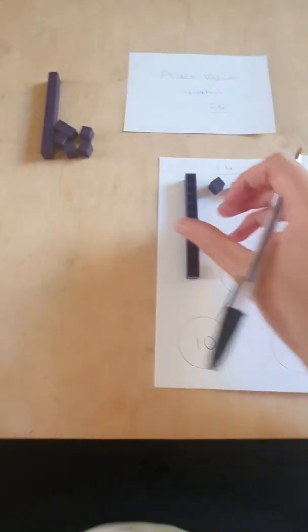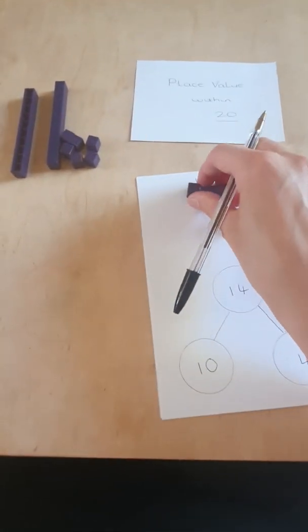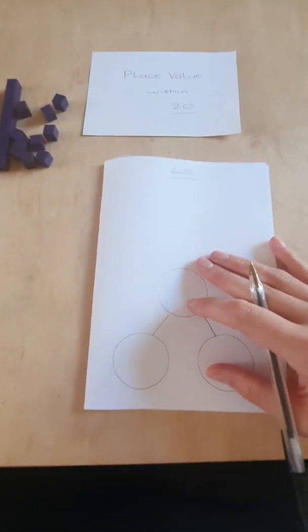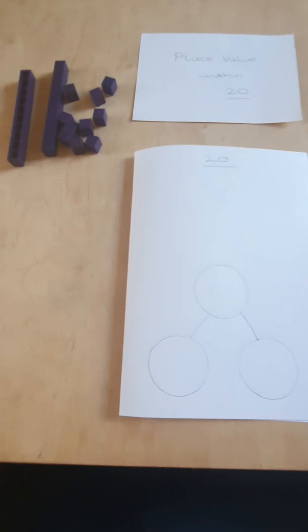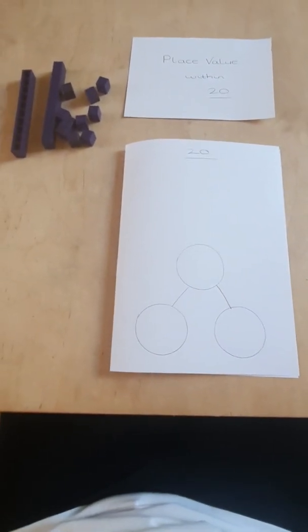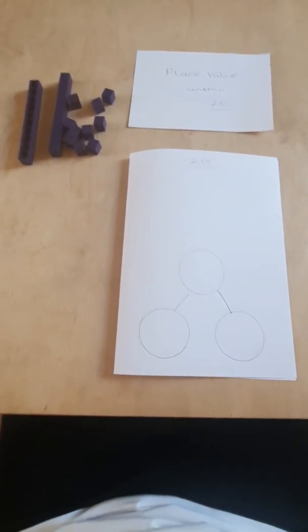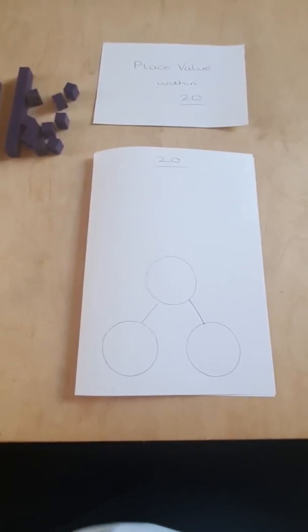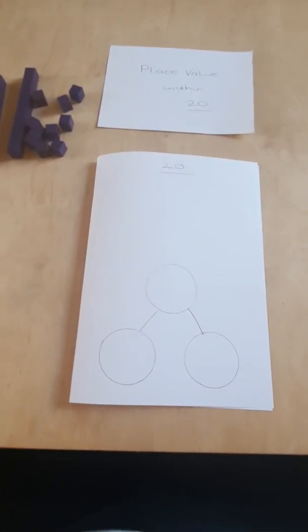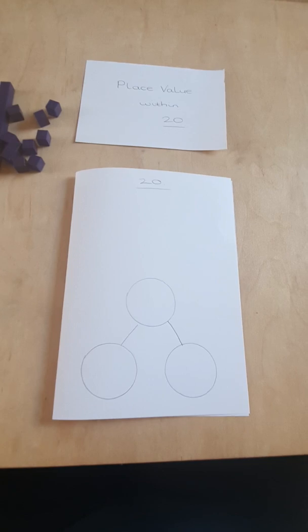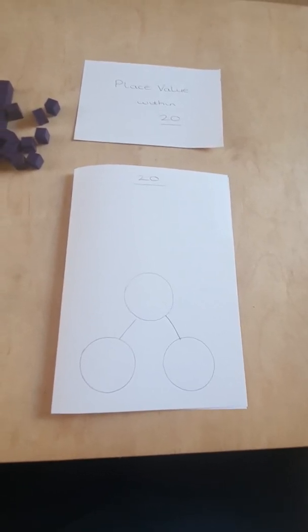Okay, now it's going to get a little bit trickier. I want you to think about the number 20, and you're thinking about the 10s and the 1s. I want you to first of all draw it with Dienes, and then I want you to have a go at doing it at the part whole model. So pause the video and have a go.